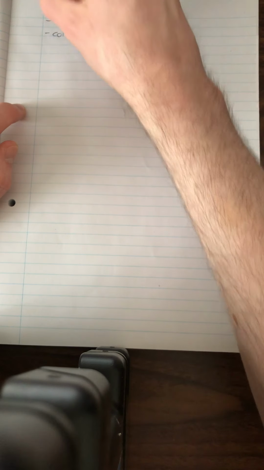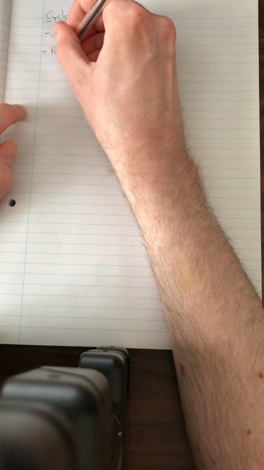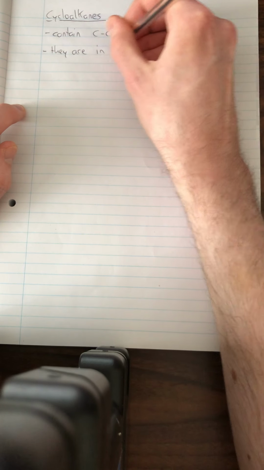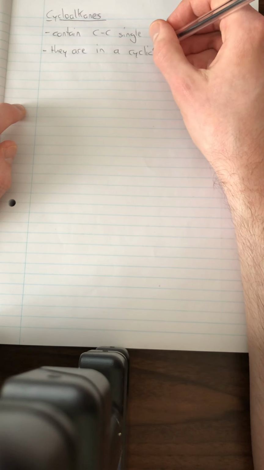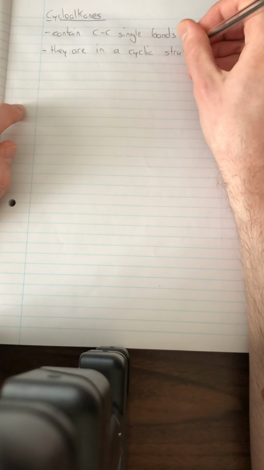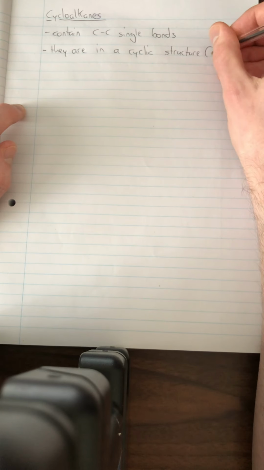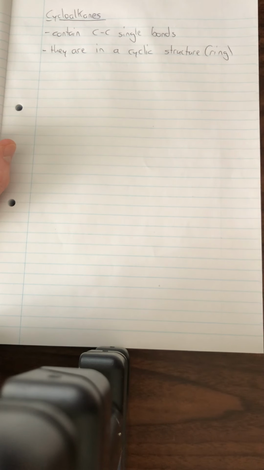Now next, they are in a cyclic structure. And what we mean by that is it's a ring structure.